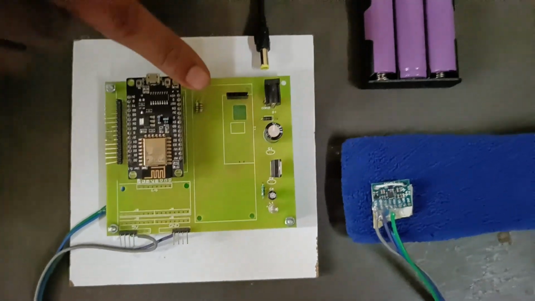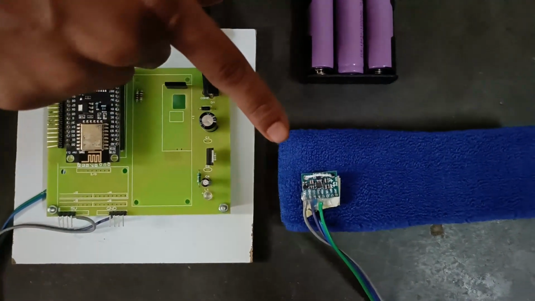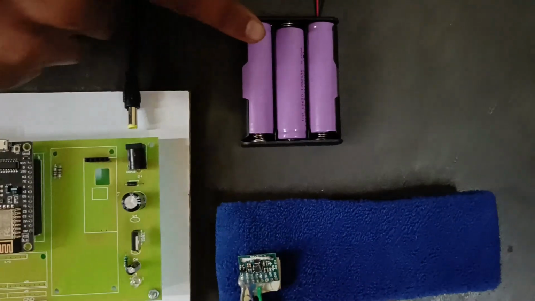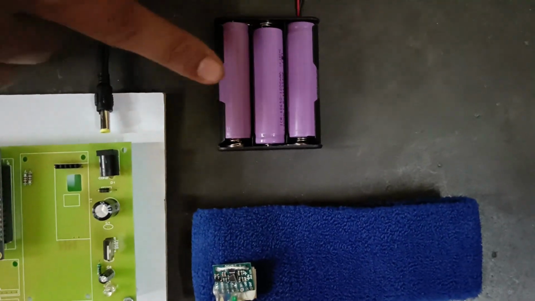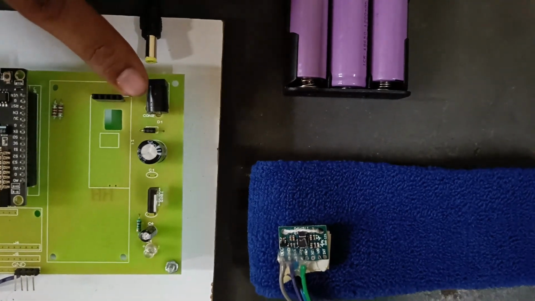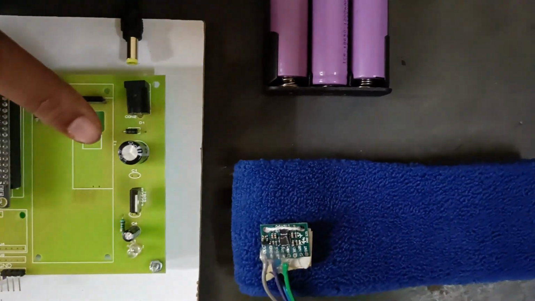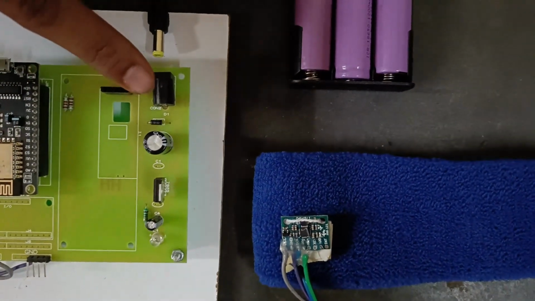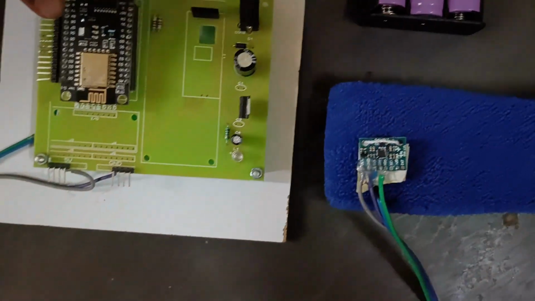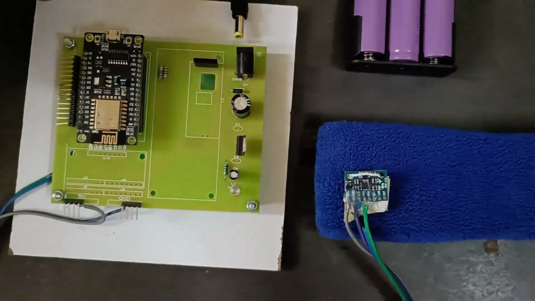The PCB board, the microcontroller and the accelerometer get power supply through a 12 volt lithium ion battery, which is connected to the PCB board with a step down voltage regulator. The step down voltage regulator steps the 12 volts down to 5 volts. The 5 volts is supplied to the Node MCU and also to the accelerometer.